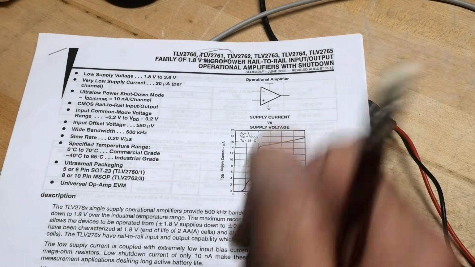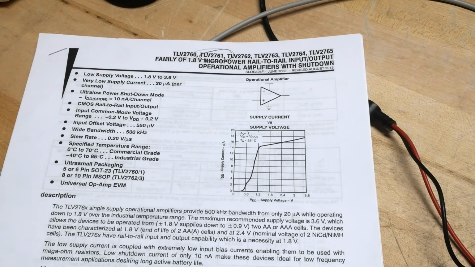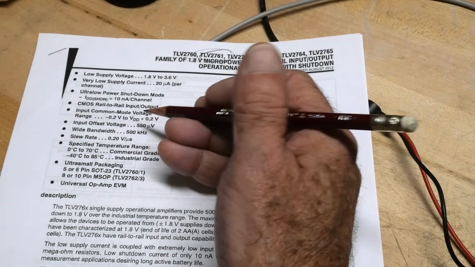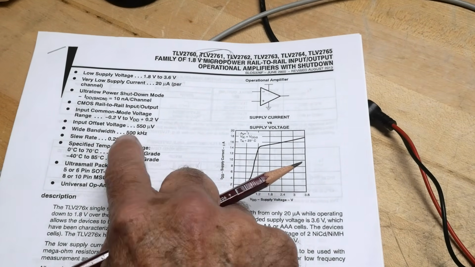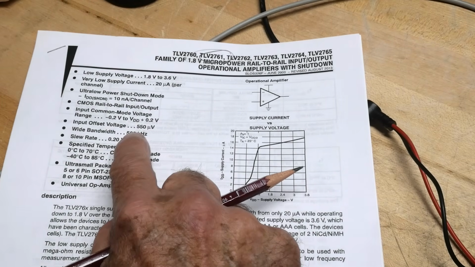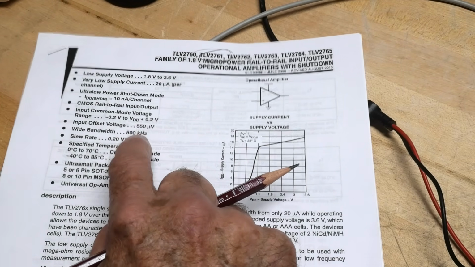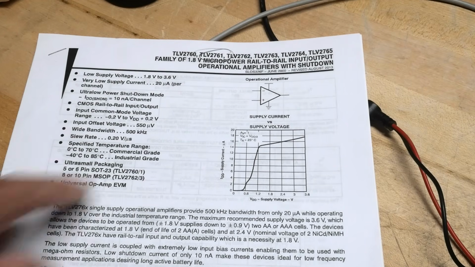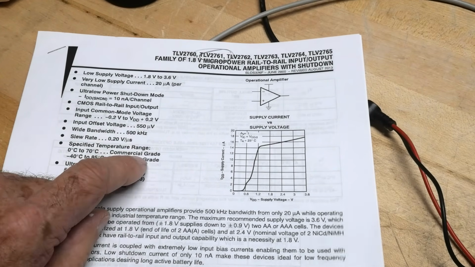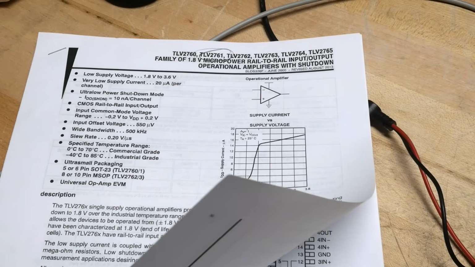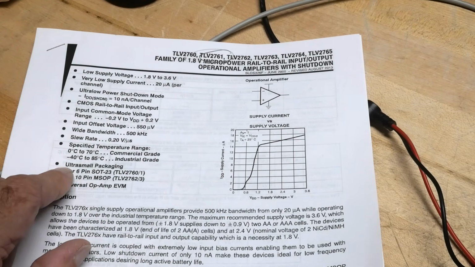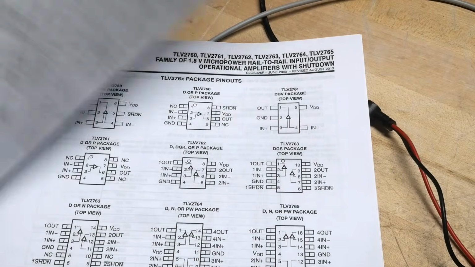So let's see here. It is ultra low power, 10 nanoamps per channel, rail to rail, CMOS. It's a little bit zippier than the other part that we looked at. This one goes to 500 kilohertz, so it is faster. And we'll check to see if that's true or not. We've not had good luck with this number before, but we'll take a look at this one. 0 to 70 commercial range, minus 40 to plus 85.